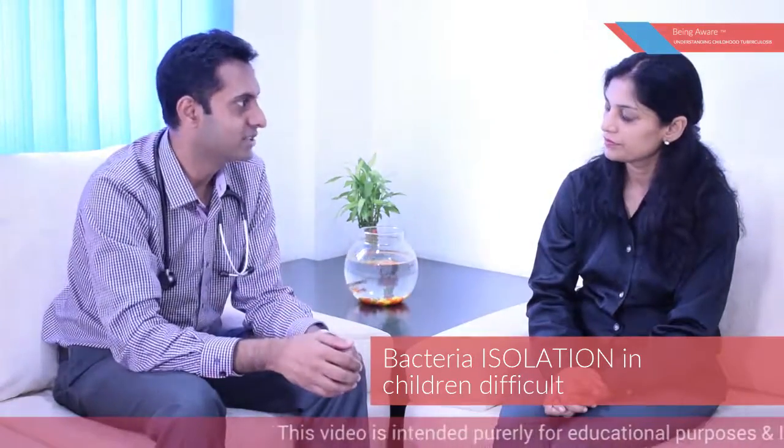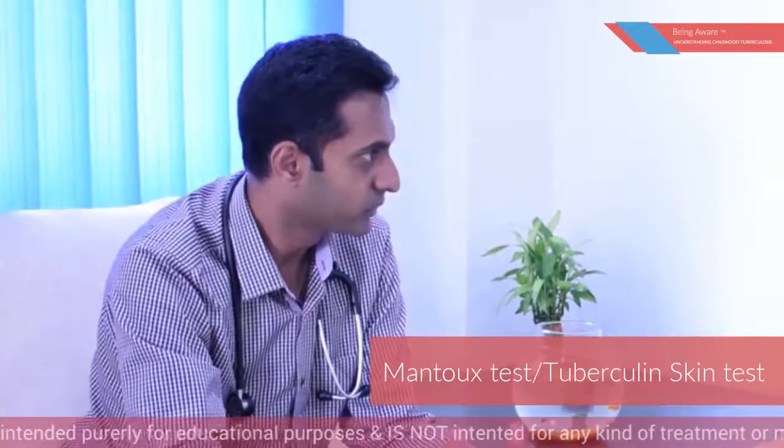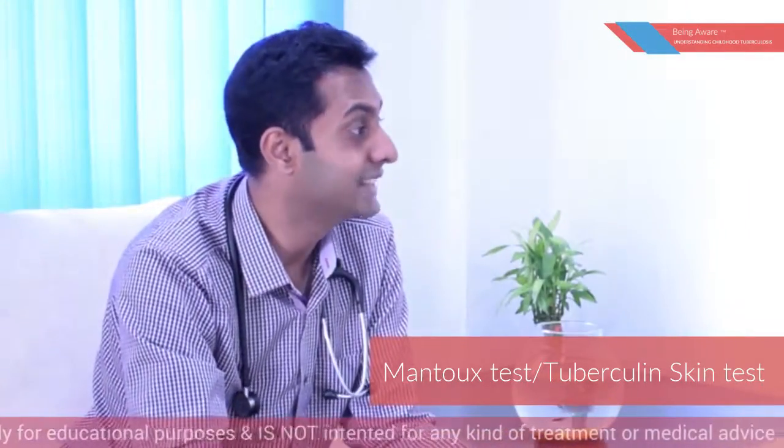As I said, diagnosing TB in a child is not an easy thing. It's quite a difficult problem. The main reason is, if we need to say tuberculosis, we need to have the bacteria present. So the moment we see the bacteria, we're sure that tuberculosis is there. But isolating this bacteria in children is very, very difficult. So the test that we usually do is, firstly, a Mantoux test. A Mantoux test is also called a tuberculin skin test. So we apply this Mantoux antigen onto the forearm, and then we see the reaction.